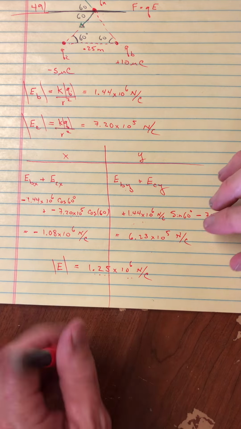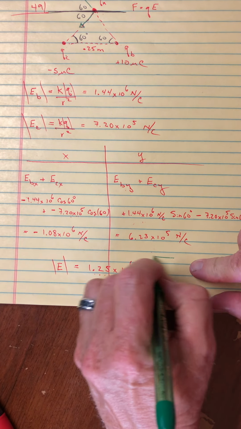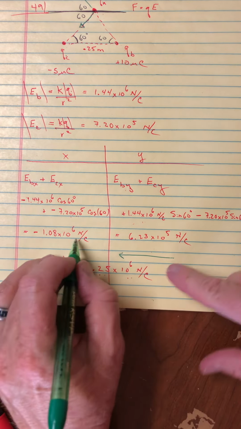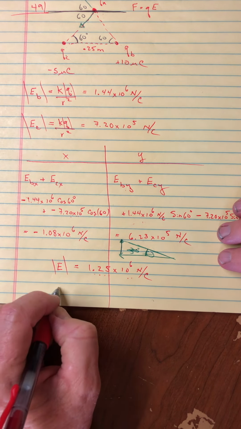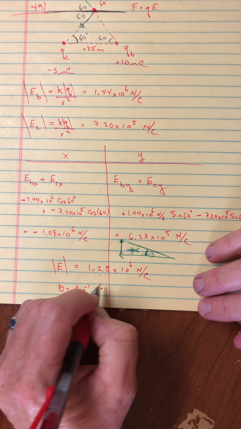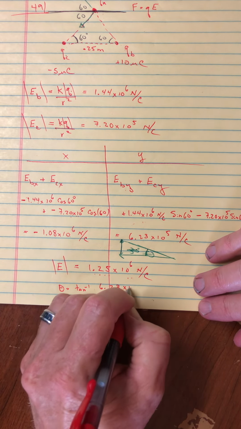And so noting that, I'll just draw what this would look like. This would look like a huge field in the x direction and a little bit in the vertical. And so maybe we should then say, what's that angle? I'll just call it theta. It looks like it's a perfect recipe for 30 degrees. So I think this is going to be the inverse tangent of the vertical component, 6.23 times 10 to the 5, divided by the horizontal magnitude, 1.08 times 10 to the 6th.